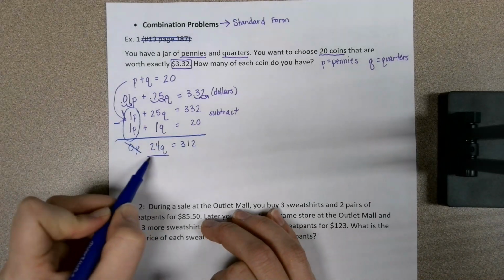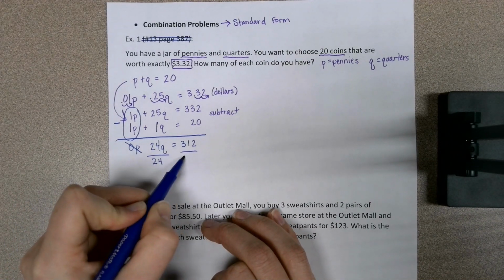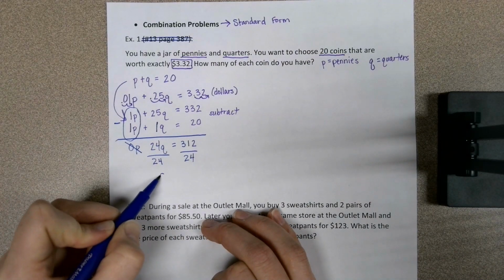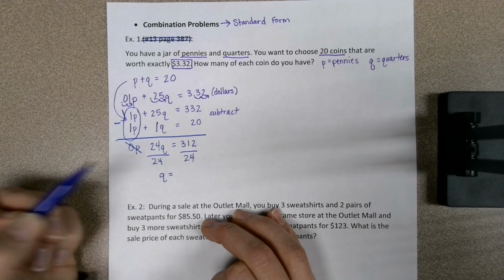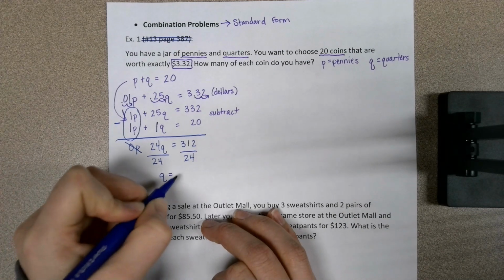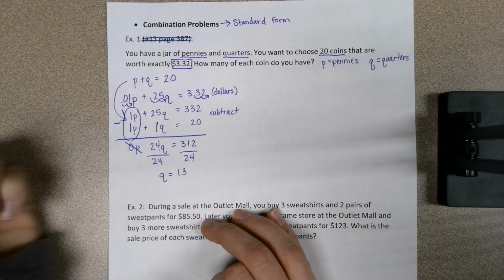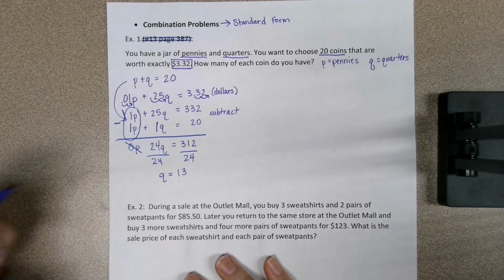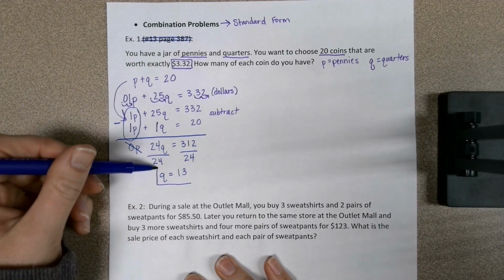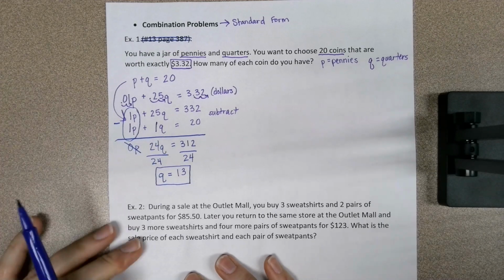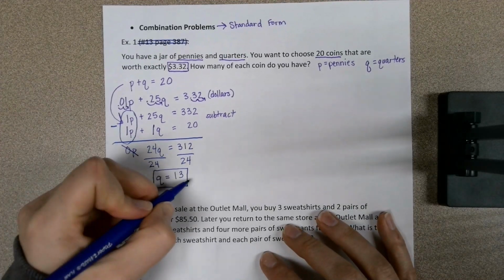Then from there we divide by 24, leaving us with Q equals 13. So that's how many quarters we need.